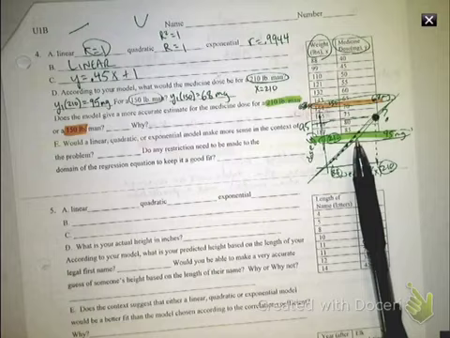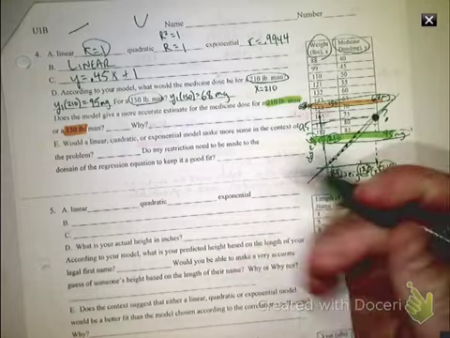The single milligram. Okay, so here's what I'm going to say. There's two concepts here known as interpolation and extrapolation.